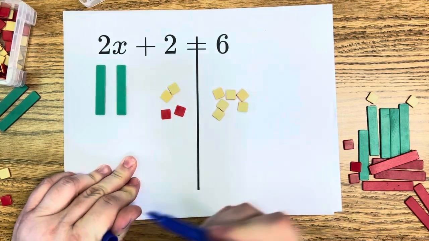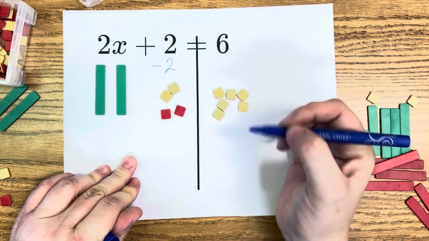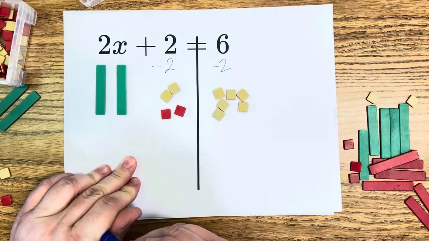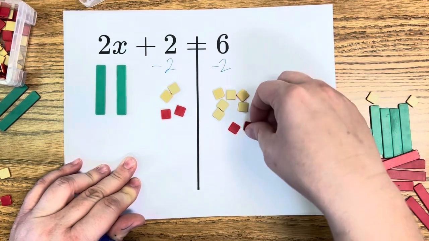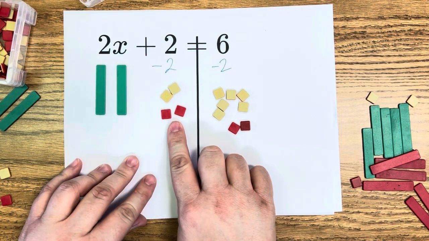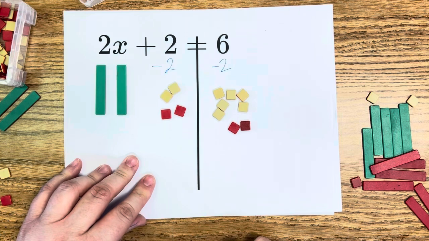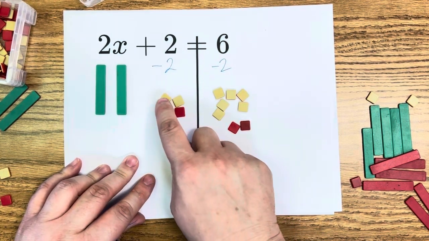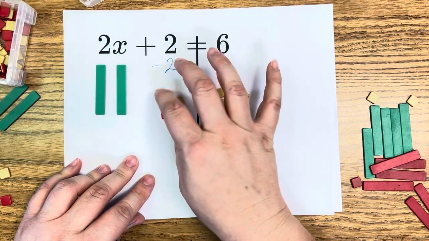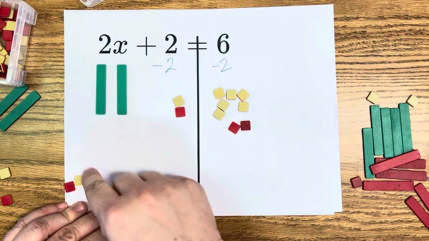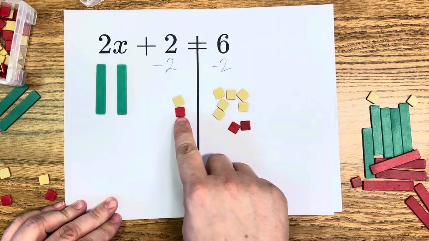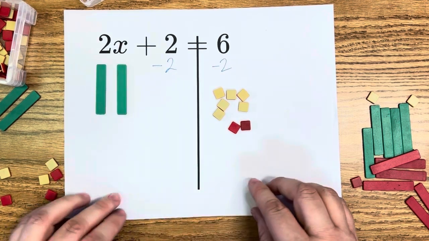But I do want to show this algebraically. We do subtract 2 from both sides. What I do to one side, I have to do to the other. So there's my minus 2 here and my minus 2 here. What these create is what's called zero pairs, okay? Because if I have a positive 1 minus 1, that equals 0, and it will just go away, right? There's another zero pair, okay? So those just go away.